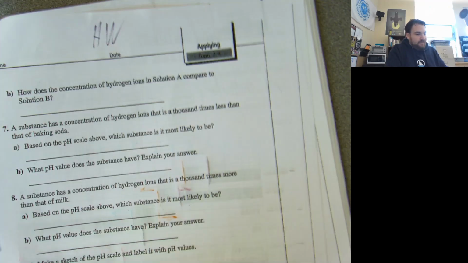And so we have the pH scale. We use what are called pH indicators. I gave you some homework to take a look at, which we will go over in a second.